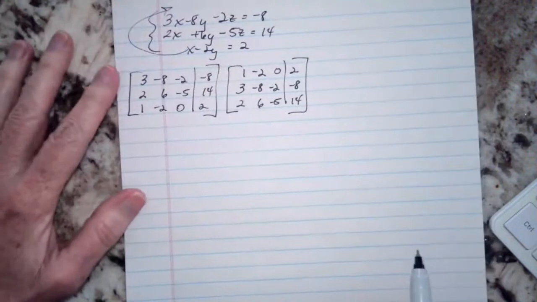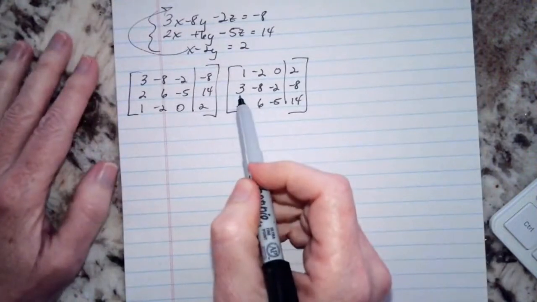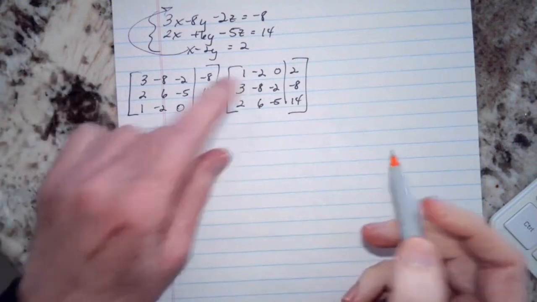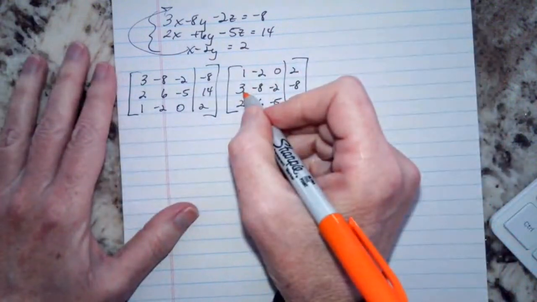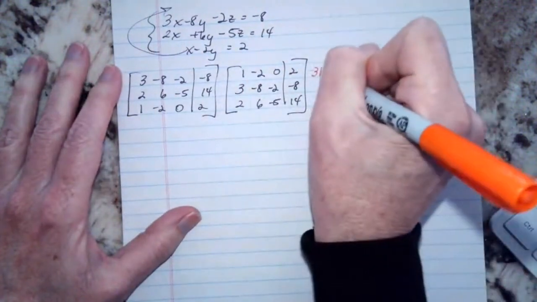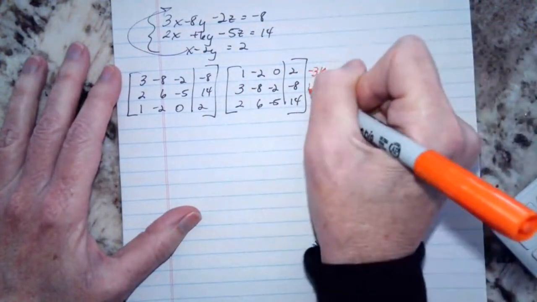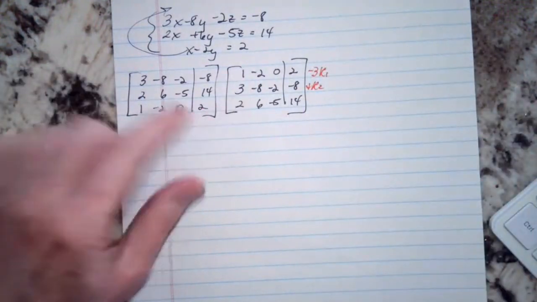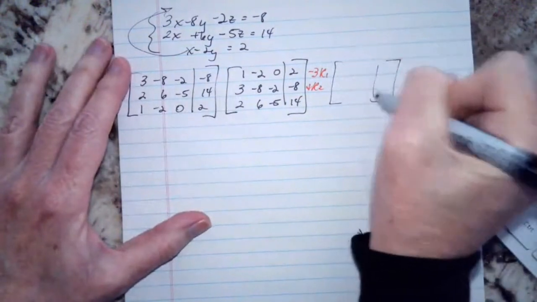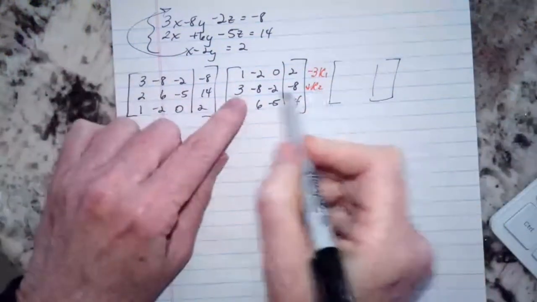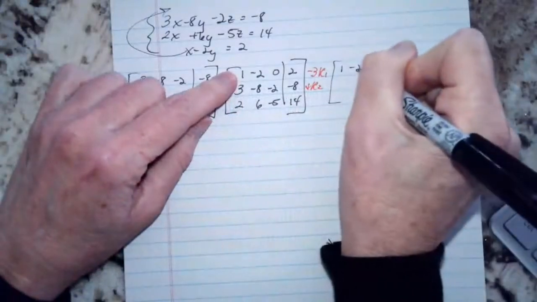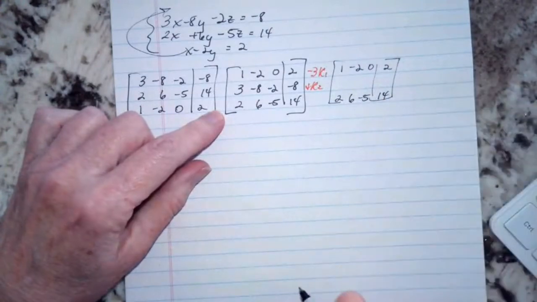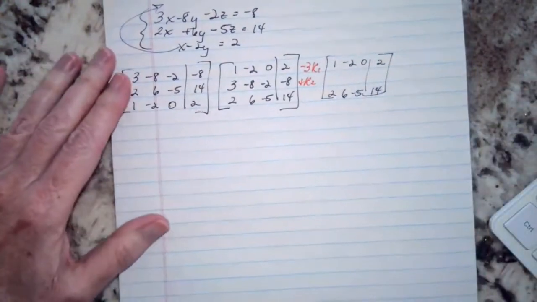Okay, so we have a 1. That's cool. Now we want to create a 0 here. Creating a 0 is a step process. I'm going to build off of the 1. The opposite of 3 is -3. So I'm going to say -3 times row 1 plus row 2. That's going to create a 0 right there. I know that only row 2 will change here. And let's go change row 2.